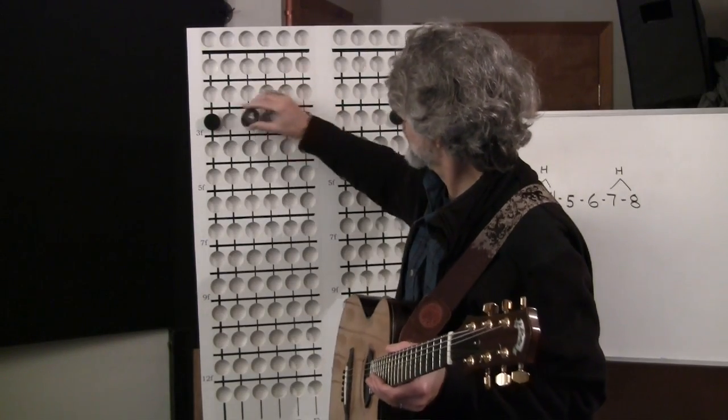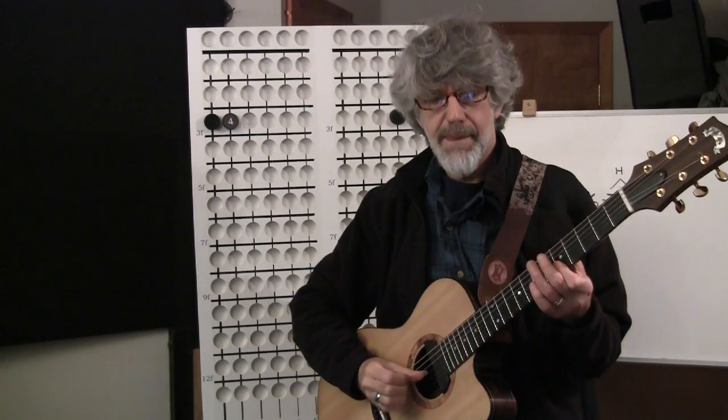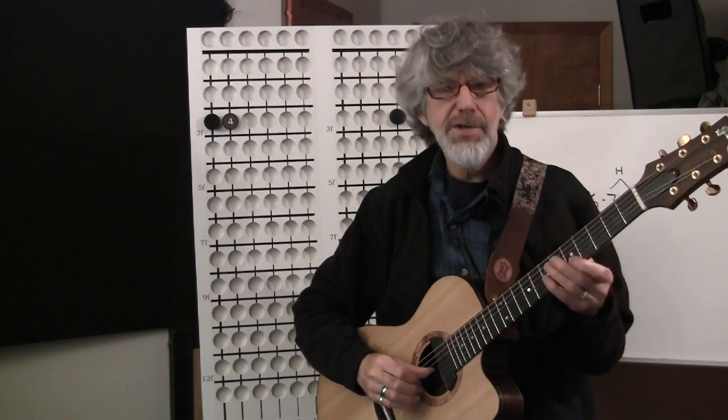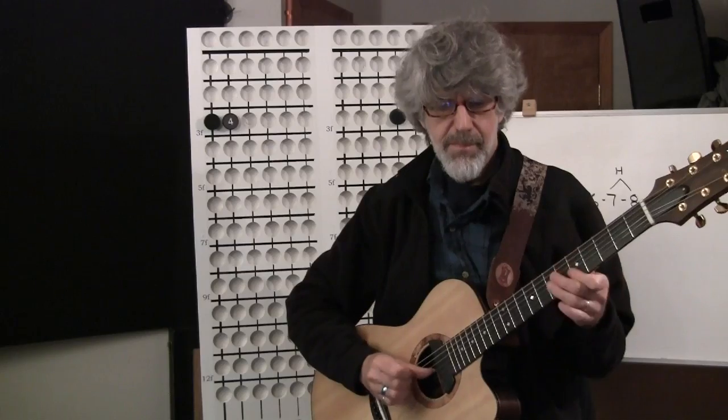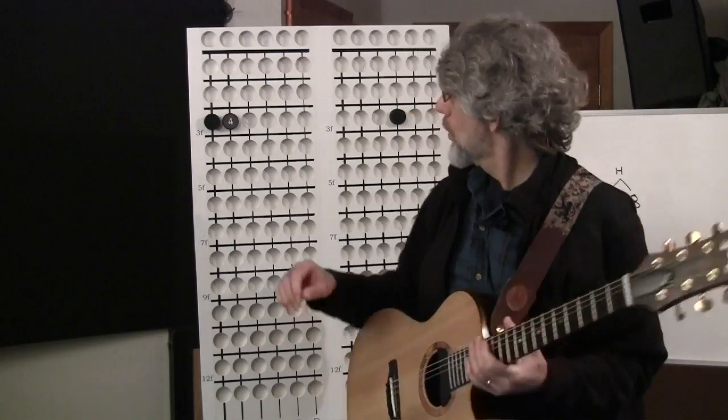Perfect fourth sound is pretty interesting. You know, it's like this. Sort of that Chuck Berry type. Pretty important sound.